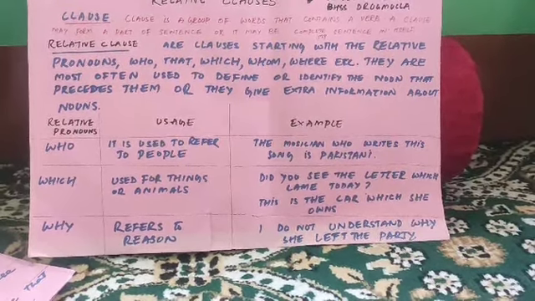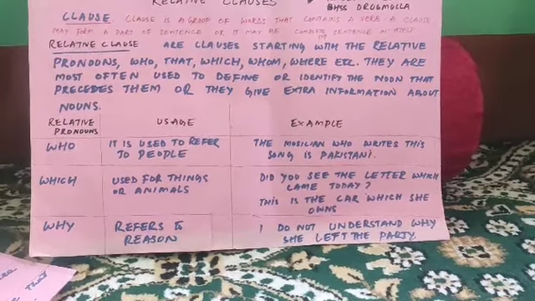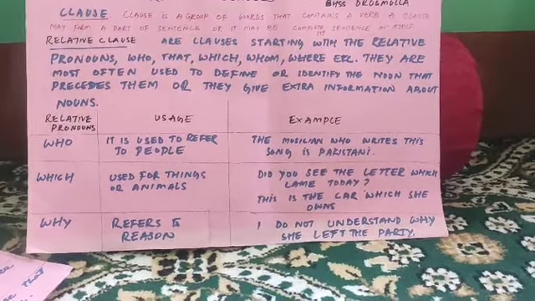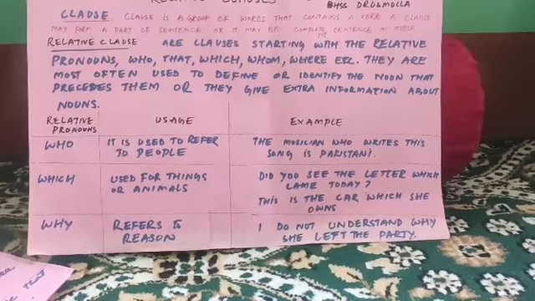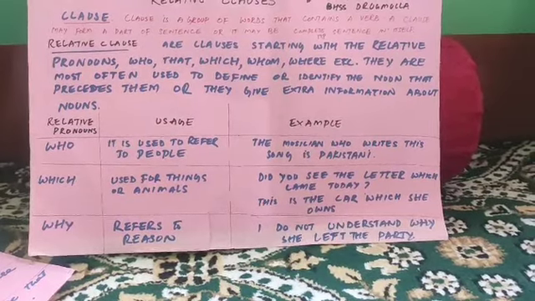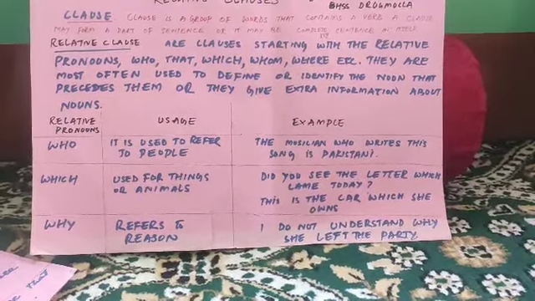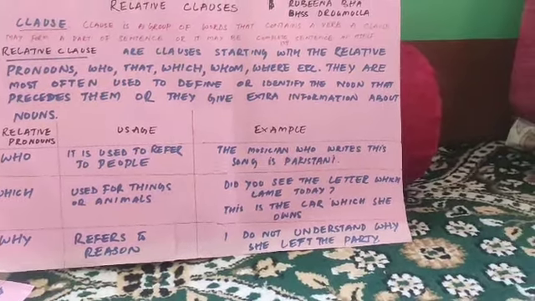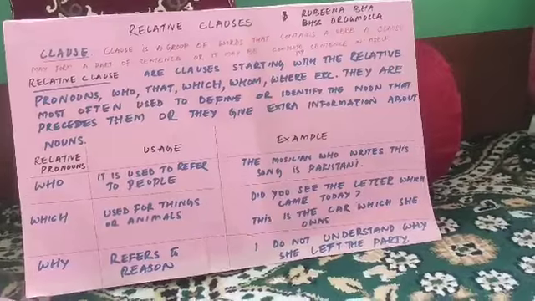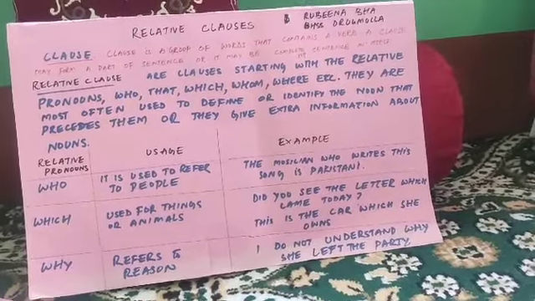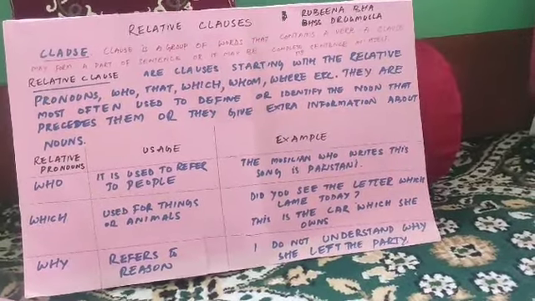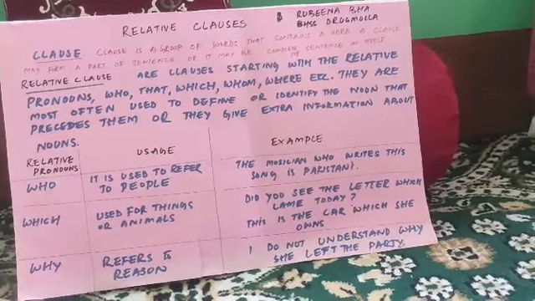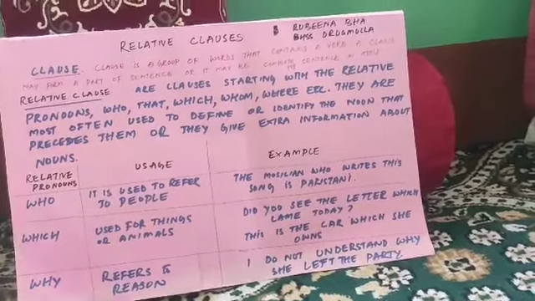The third one is why, which refers to reason, वजह जिसको हम बोलते हैं. I do not understand why she left the party. मुझे समझ ही नहीं आया कि वो पार्टी छोड़ के क्यों भाग गई. It means, what is the reason behind why she left the party? I am totally unable to understand. Reason के लिए हम इस्तेमाल करते हैं why.